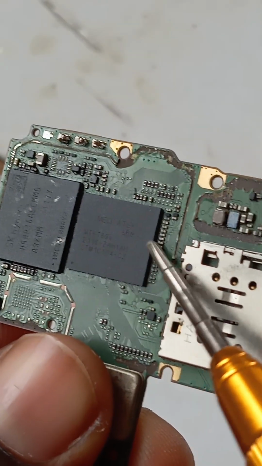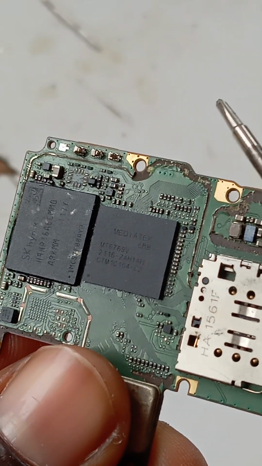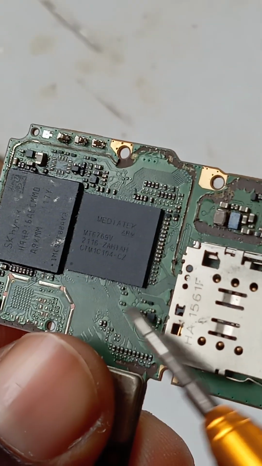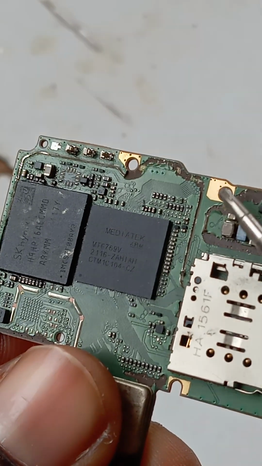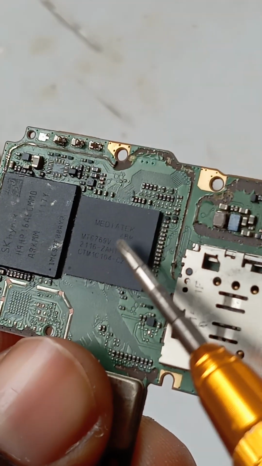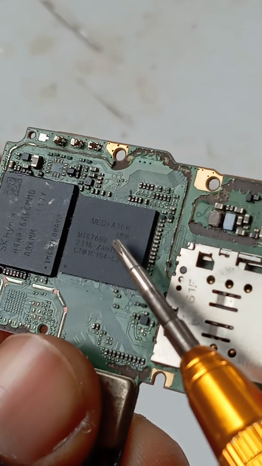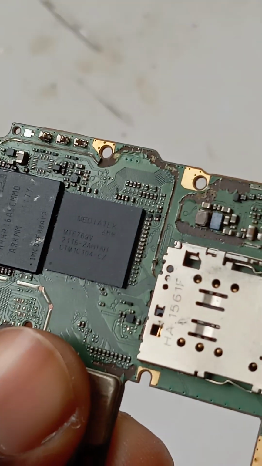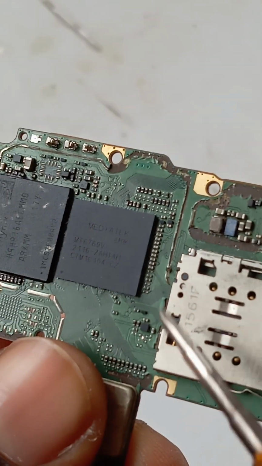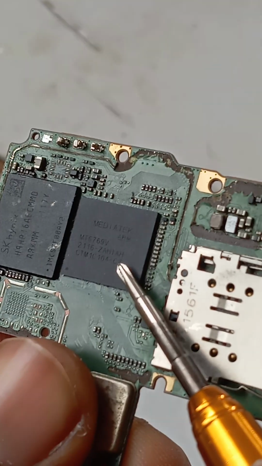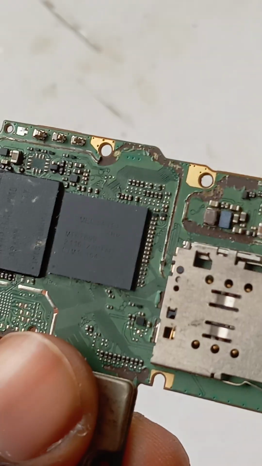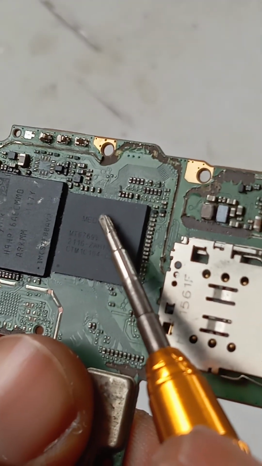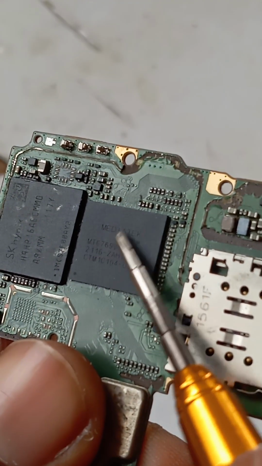To know if the CPU is damaged, sometimes you can connect the phone to your computer. If the charging port is okay and the charging section is working properly, and you connect the phone to your computer but the phone does not connect, it can be that the CPU is having a problem, because the CPU is responsible for that connection between your phone and the computer. In most cases, you can reball the CPU and everything will be working. When you reball the CPU, it will start to work.